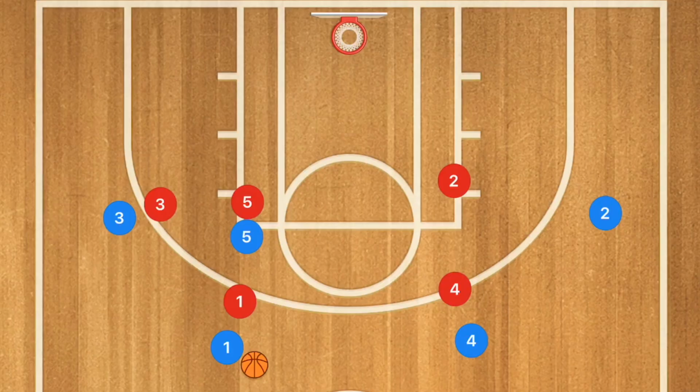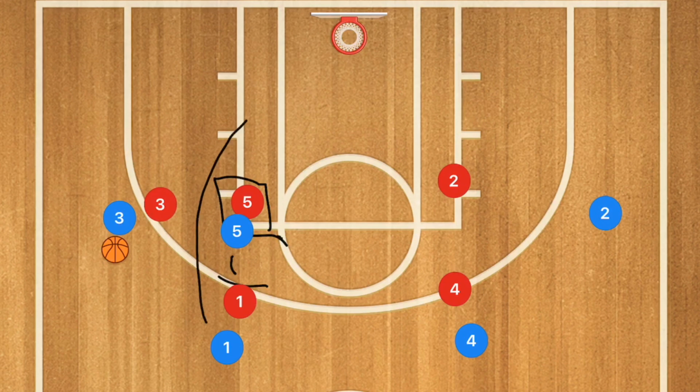And let's get down to the clipboard, let's check out the UCLA Cut. So first, basically what we have is player 1 passing over to player 3. At this time, player 5 is going to set a back screen on player 1, player 5 starting again in the high post. Player 1 is going to use that screen and then cut towards the basket.